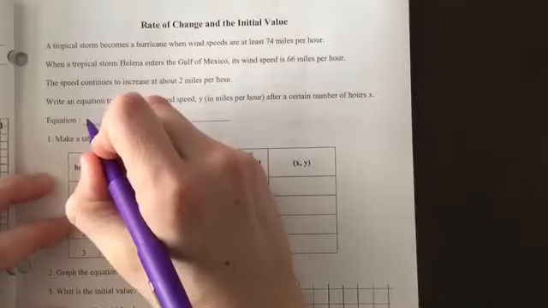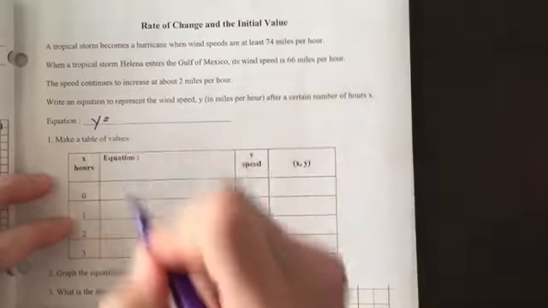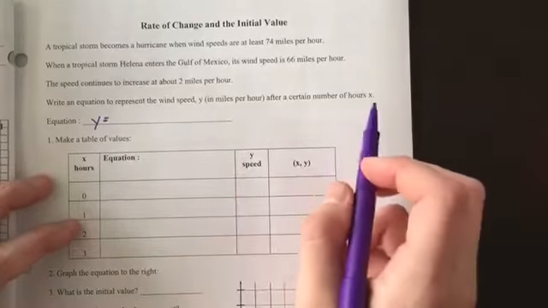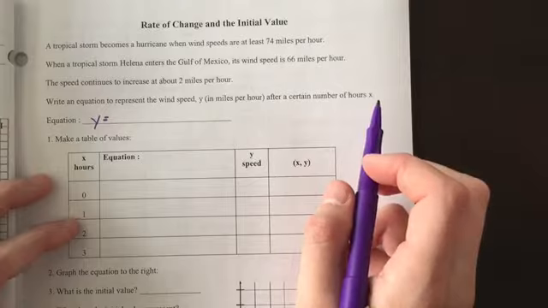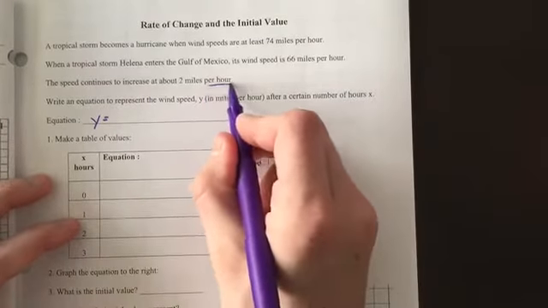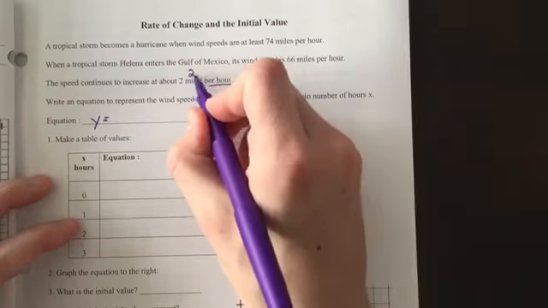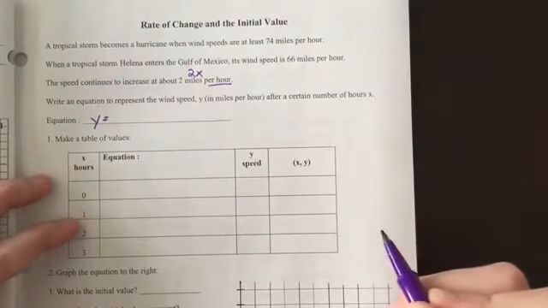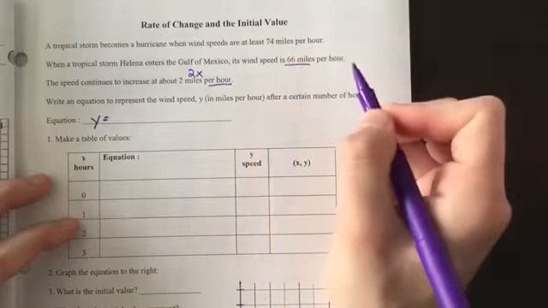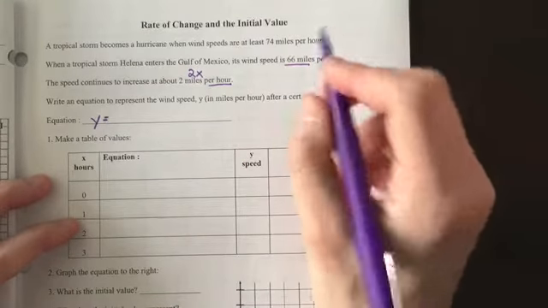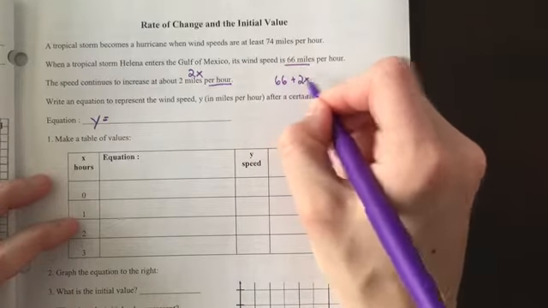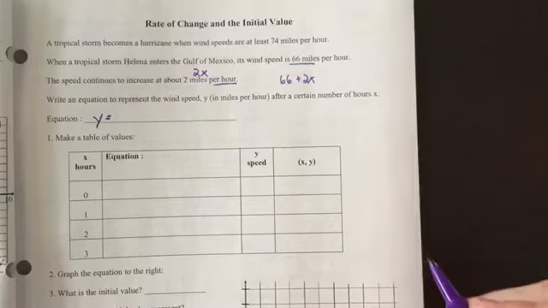Okay, so we're going to write an equation, y equals, to represent the wind speed after a certain number of hours x. The speed increases about 2 miles per hour, so we can represent that by 2x. When it starts in the Gulf of Mexico, its wind speed is 66 miles per hour. So it starts at 66 miles per hour, and then every hour it increases by 2 miles per hour.